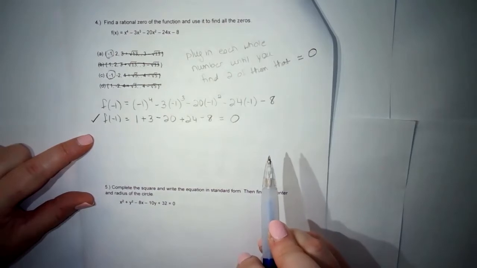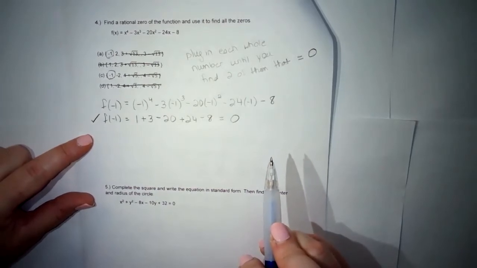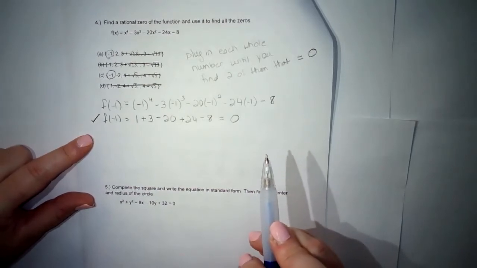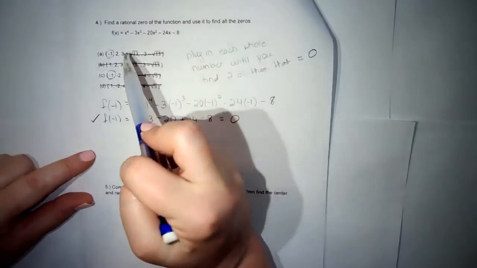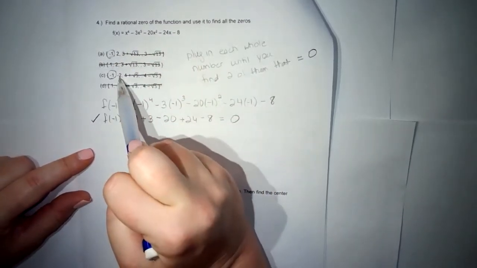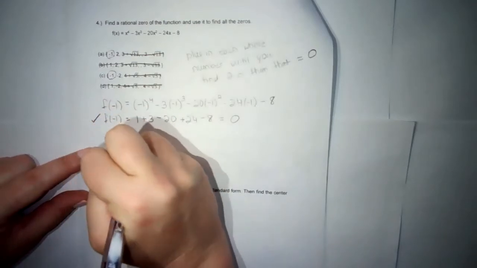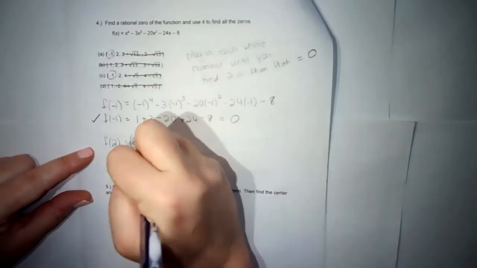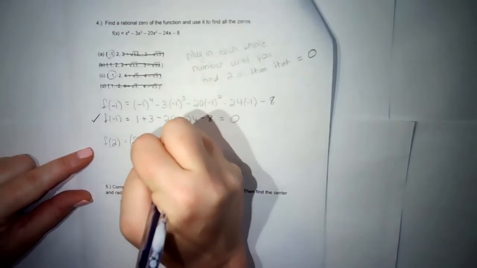Does that make sense? We're just kind of going at this backwards because we don't have time to do it any other way. Okay, now I need to try 2 and -2 and see which one of these works. So if I try 2, okay, I'm just plugging in 2. I'm going to evaluate it.